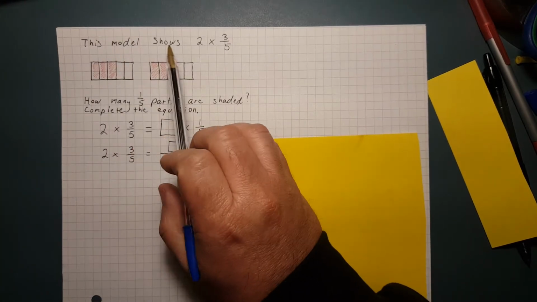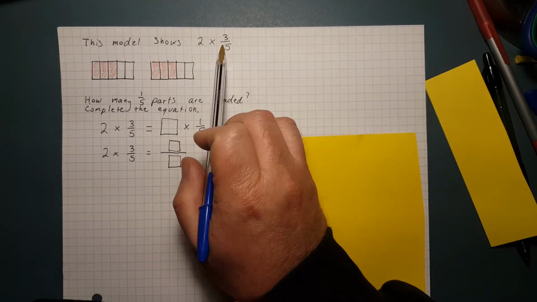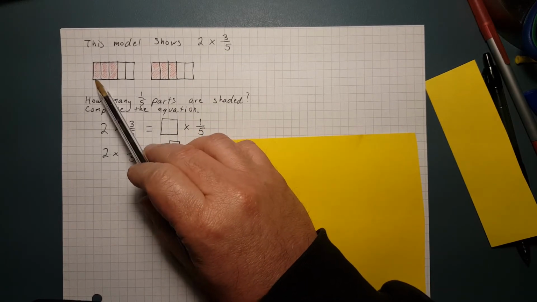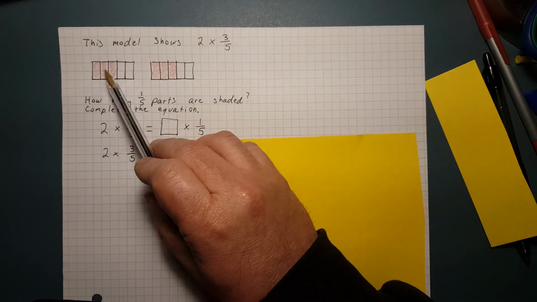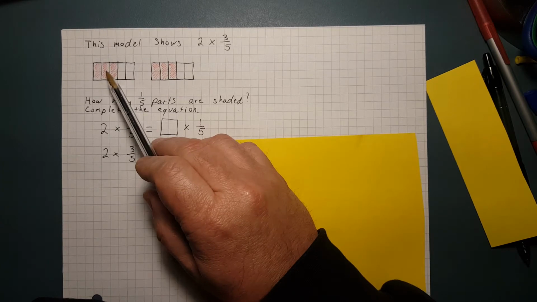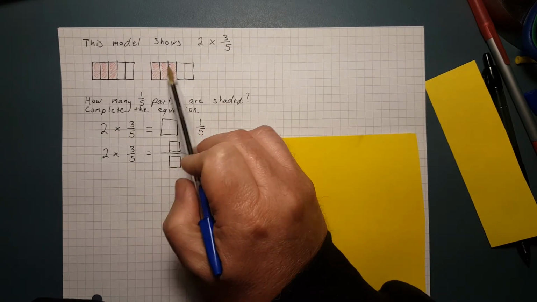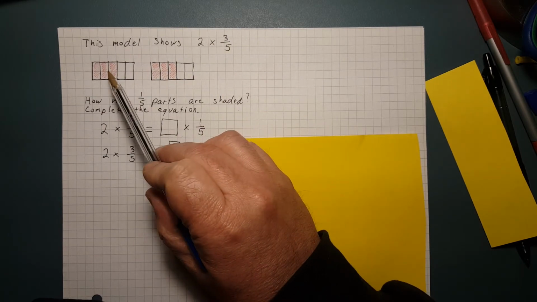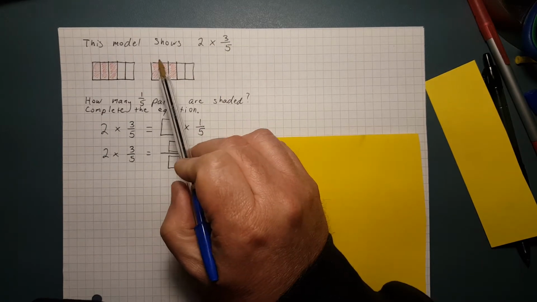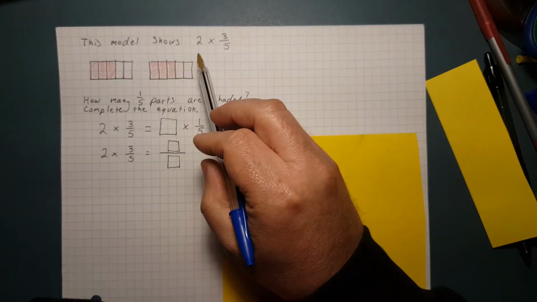Okay, so this model shows 2 times 3/5. Let's make sure you understand that. 2 times 3/5. So I have 3/5 here. I took something and divided it into 5 parts, and I have 3 of them. So that there is 3/5. I need 2 of them, so I made another one. So here I have 2 of the 3/5. Here's a 3/5, here's a 3/5. I have 2 of them. Okay? Remember, times means of.